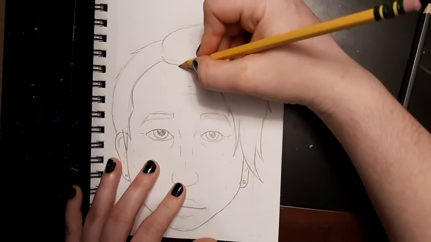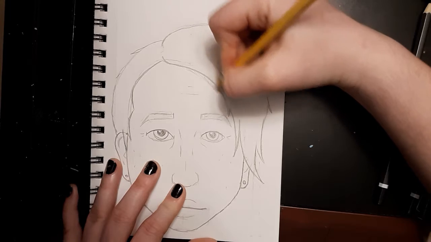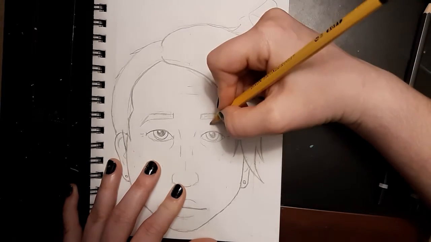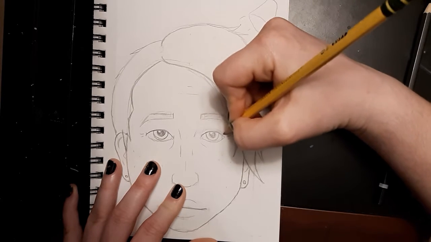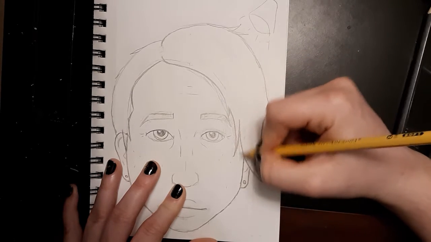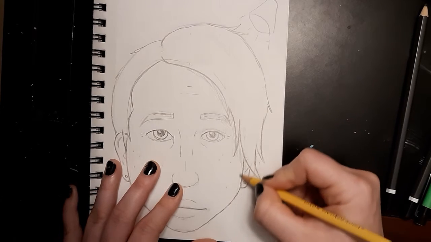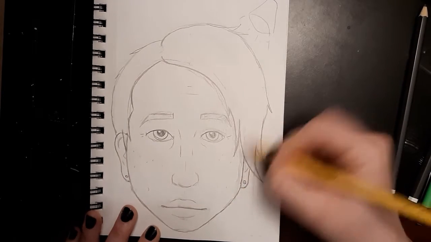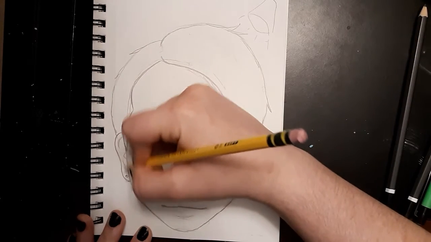So the heavier shadows are going to be here, underneath the hair, underneath the eyebrows, and the eyelids. This ear isn't going to see any light. Got this jawline. It's not going to see very much light. This other ear isn't really going to see much light either.